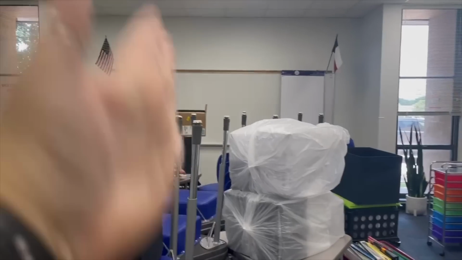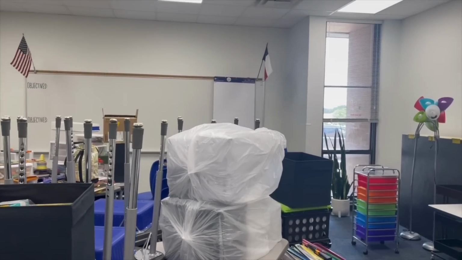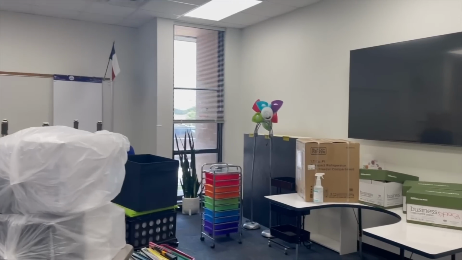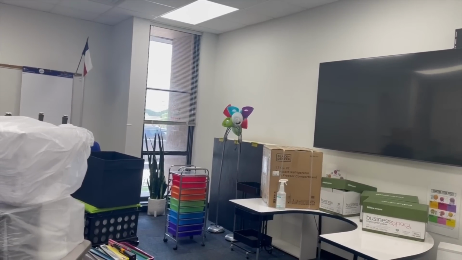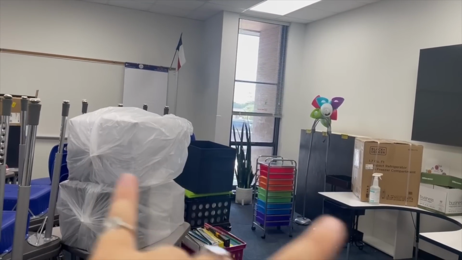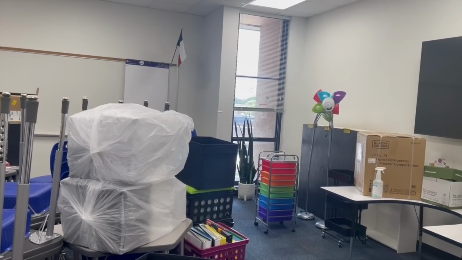Okay, so I am kind of midway in the room, and what I'm thinking is that this whiteboard and this whiteboard are going, this is not a whiteboard. This whiteboard and this TV are gonna be the instructional zones.